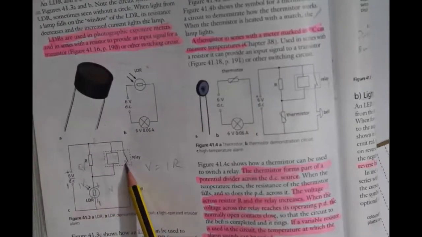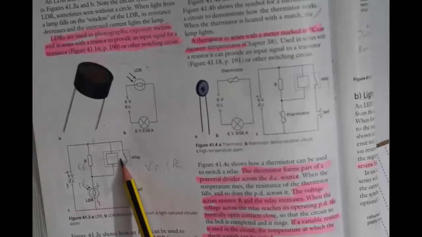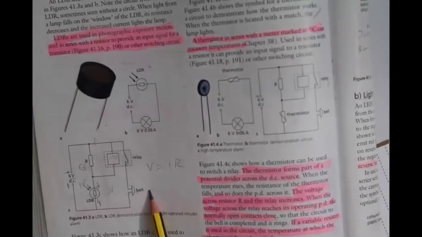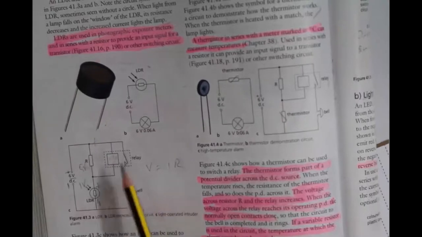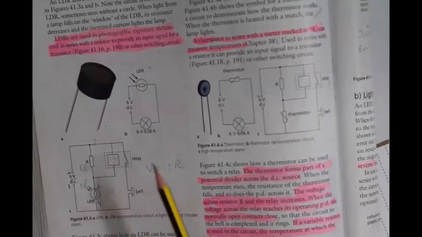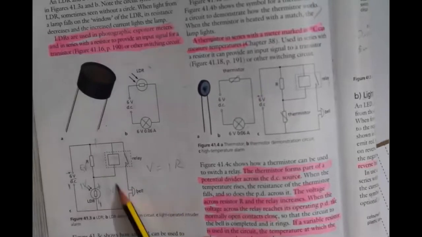This pulls the switch shut, because it's now acting like a magnet, and then the bell starts ringing. So that's how the LDR is working in this relay system. I am going to explain relays in more detail as they come later in the chapter. But right now we're going to move on to the thermistor.